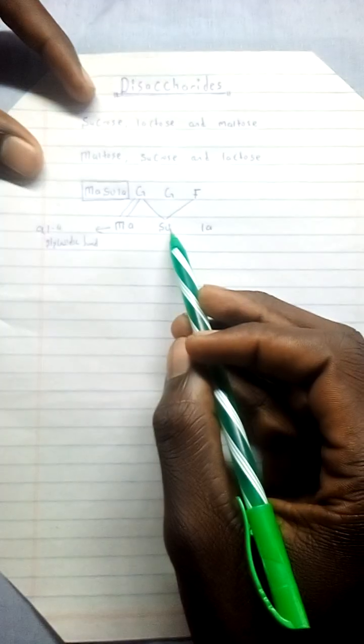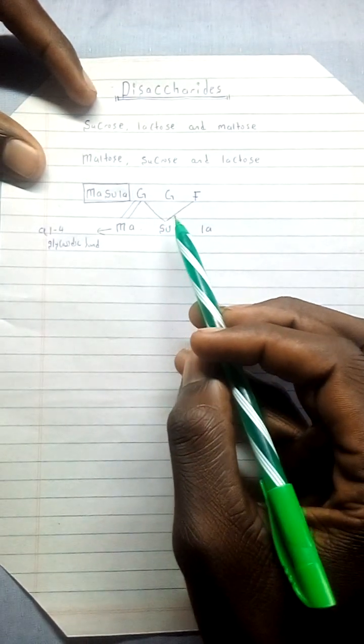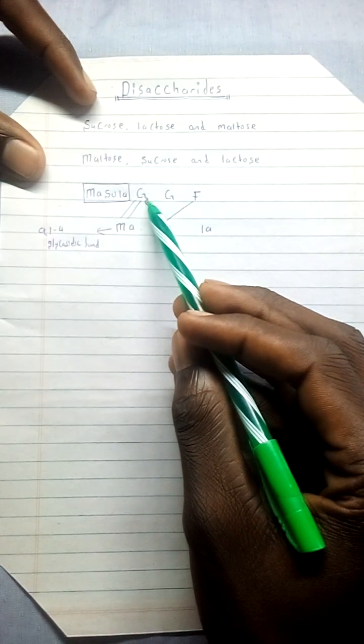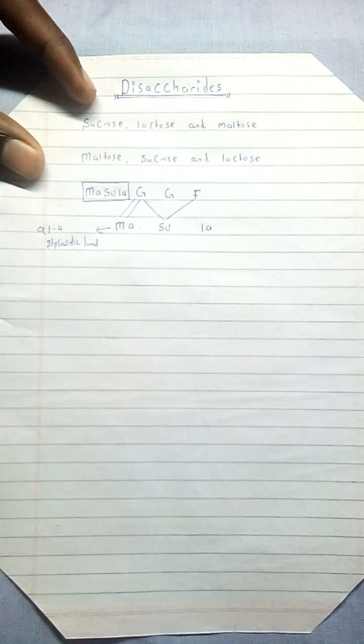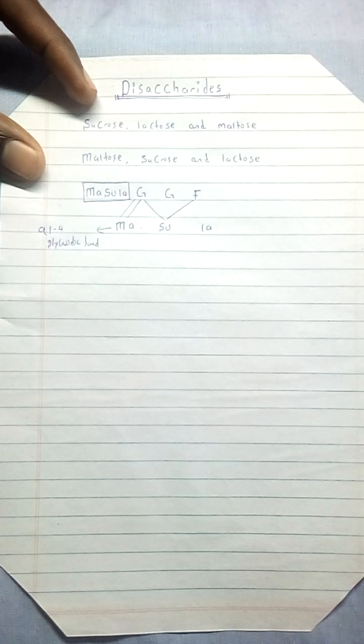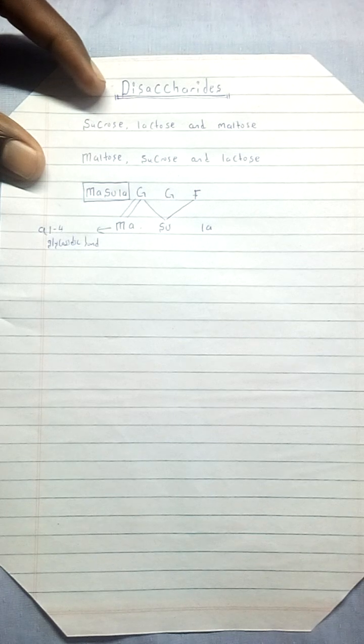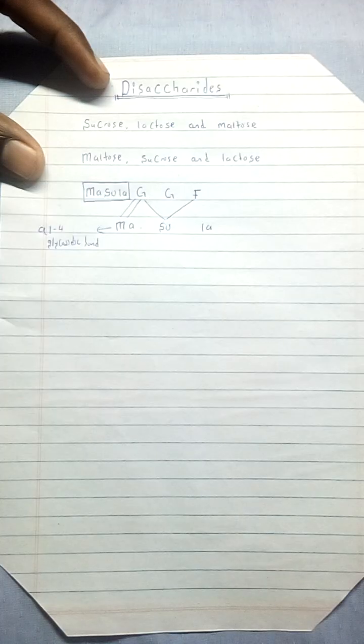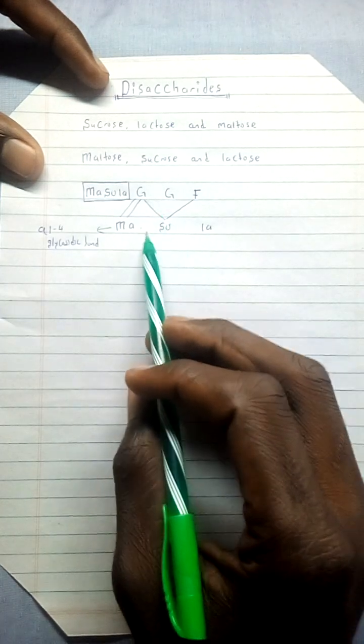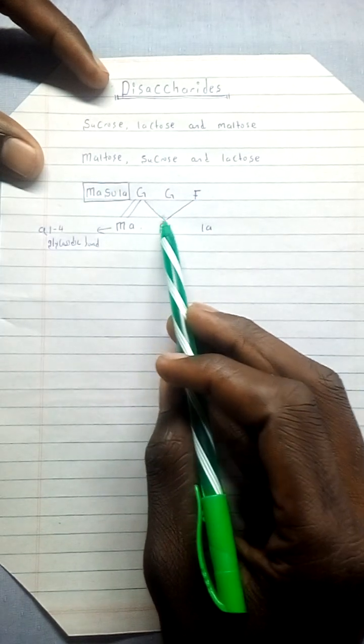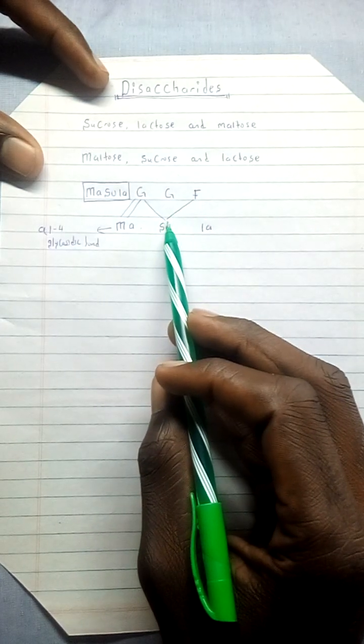What about for this one? This one is made up of one glucose unit and one fructose unit, and it is connected via a 1 to 2 glycosidic bond. The 1 to 2 simply means that you have the alpha glucose and the beta fructose. So this sucrose is made up of alpha glucose and beta fructose, which are connected via a 1 to 2 glycosidic bond.